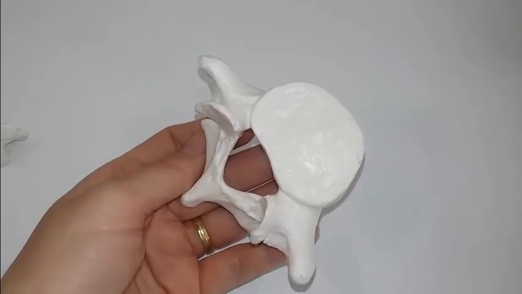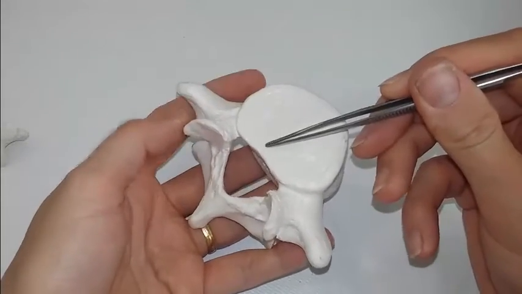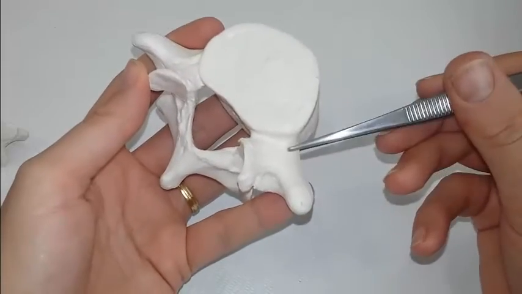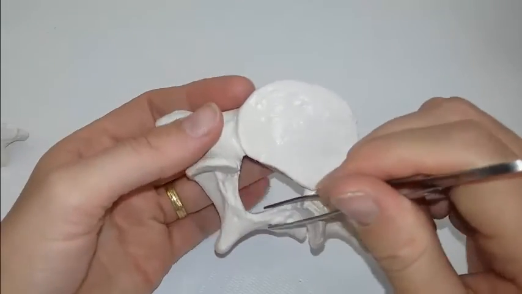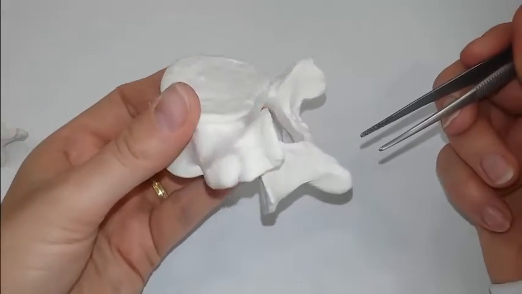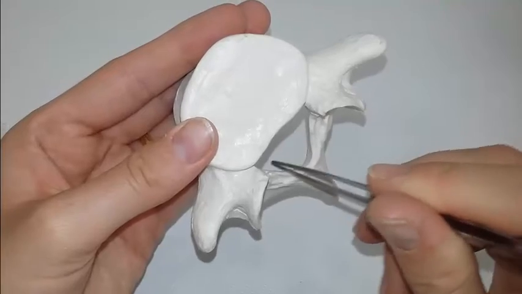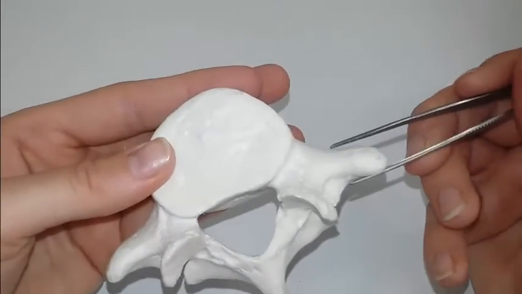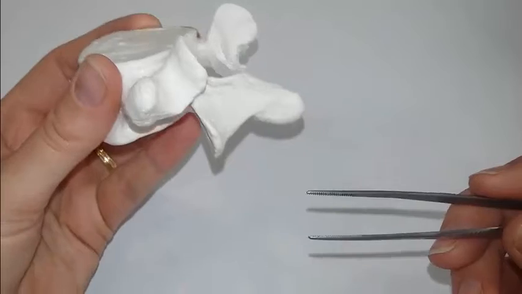A typical lumbar vertebra has the following features. The body is large and kidney-shaped. The pedicles are strong and directed backward. The lamina are short in a vertical dimension. This is important when performing a spinal tap. The vertebral foramina are triangular. The transverse processes are long and slender.